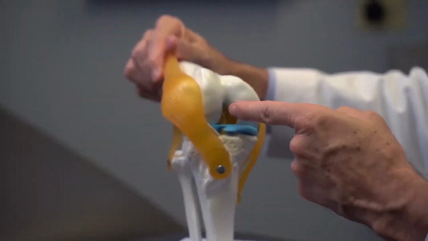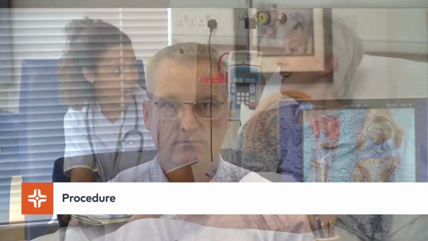The ligaments responsible for controlling front to back motion of the femur and tibia are located centrally in the knee joint and are called the cruciate ligaments. When the anterior cruciate is torn, the knee becomes unstable, which can lead to more damage to the cartilage and meniscus, resulting in arthritis.